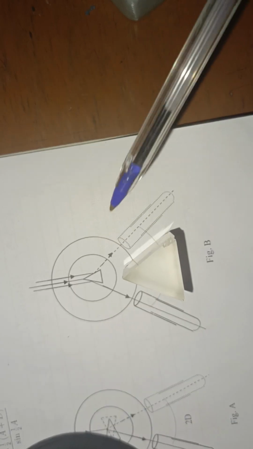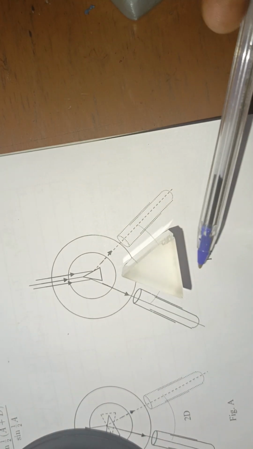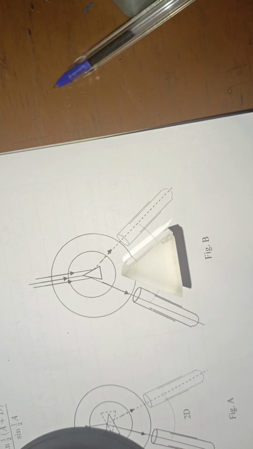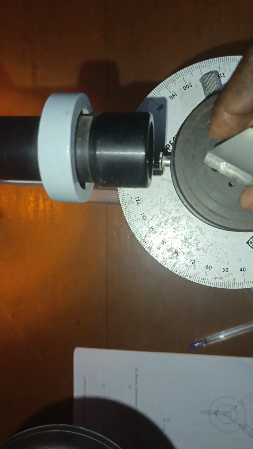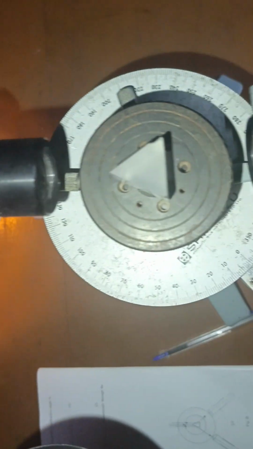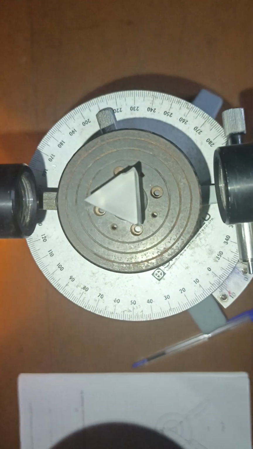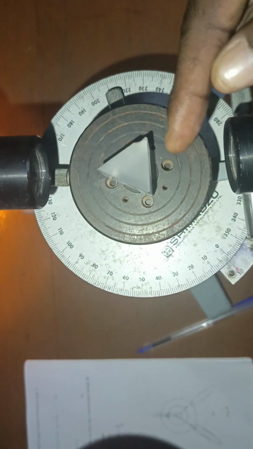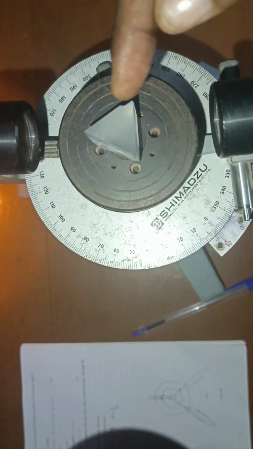This side is transparent, this is also transparent, but this side is blurred. So that's how we position it. This is supposed to be our collimator. Where our collimator is facing, we place it like this, so that the blurred side will be facing where the telescope is.